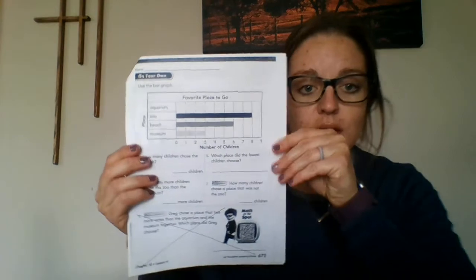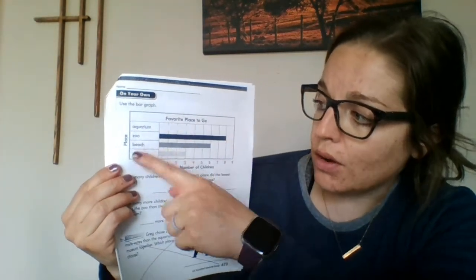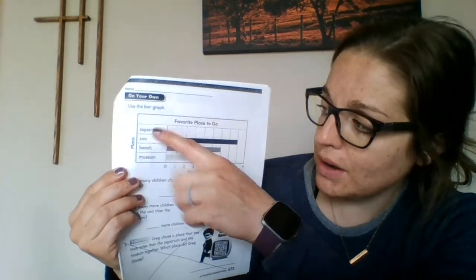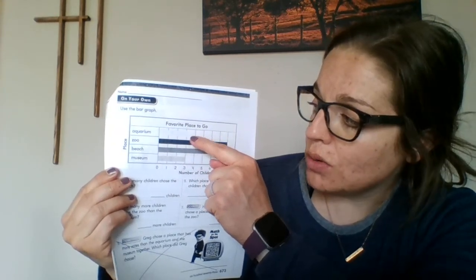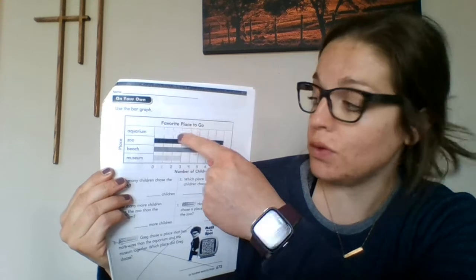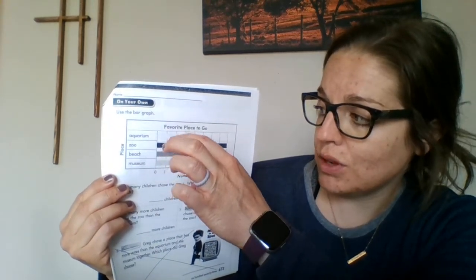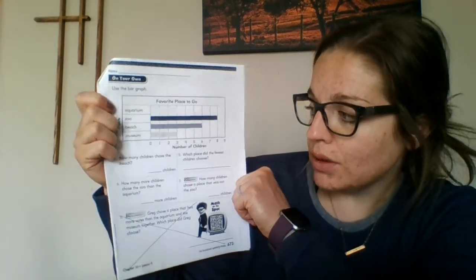Now on the back, so we're on page 673. On the back, we're using the bar graph favorite places to go, and it lists a place over on the side. We have aquarium, zoo, beach, and museum. Aquarium didn't show up very well, but aquarium goes to the number 4. So if you want to draw in a bar that goes to 4 or kind of shade it in with your pencil, you can. And then you'll answer the questions down below.